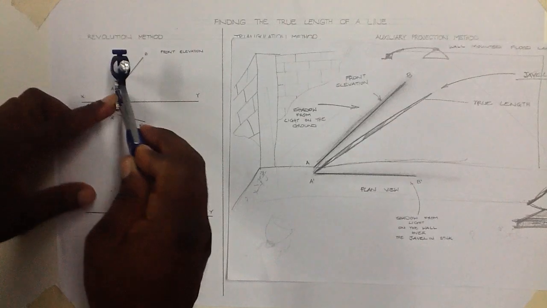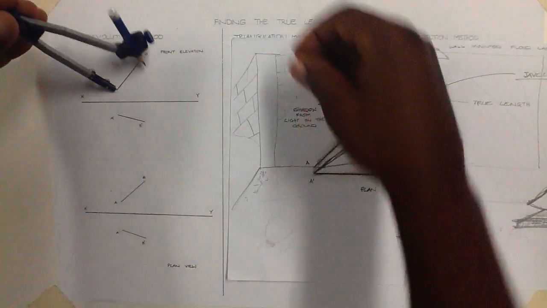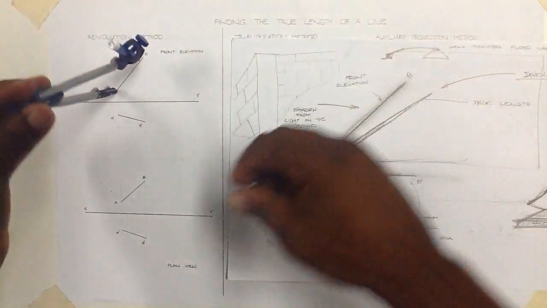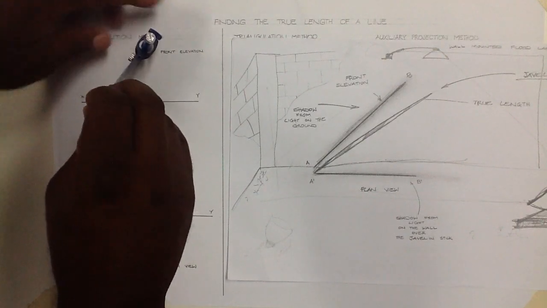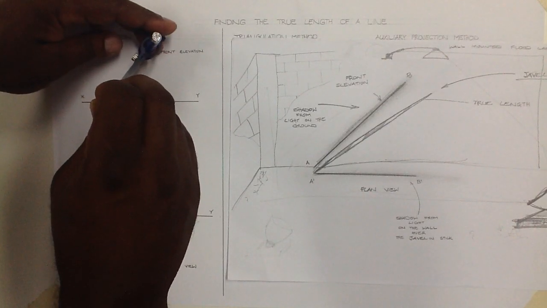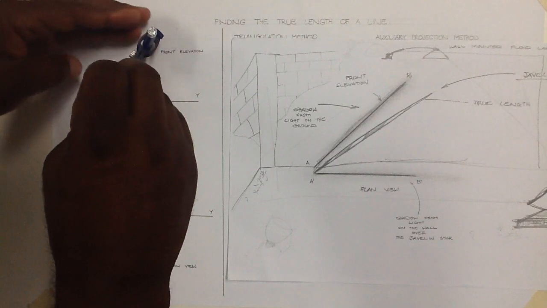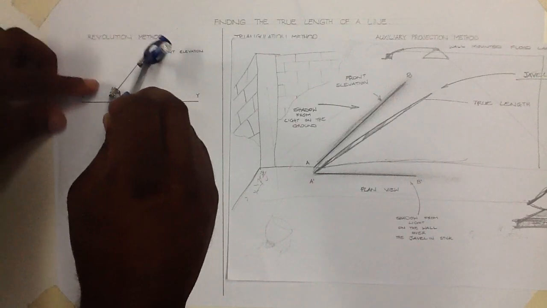Compass point will be placed at point A. An arc is going to be inscribed whose radius is equal to the length of the line, or the shadow AB. Bear with me here, I just need to make sure this is very accurate.